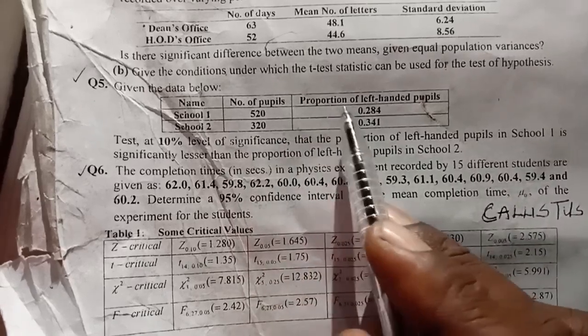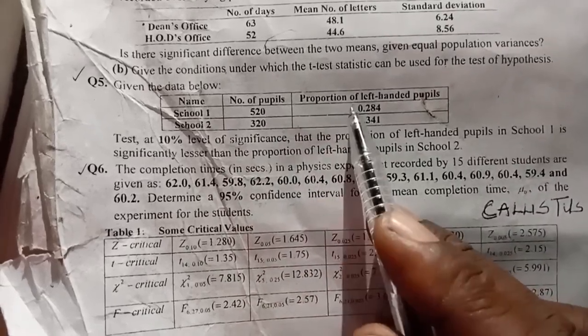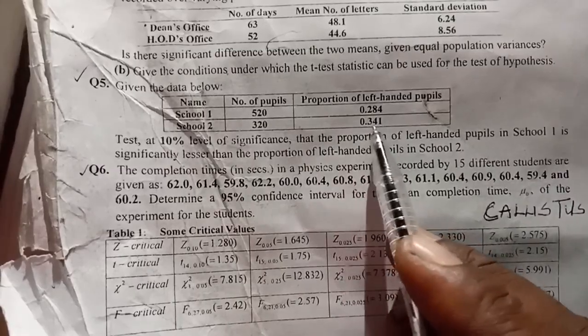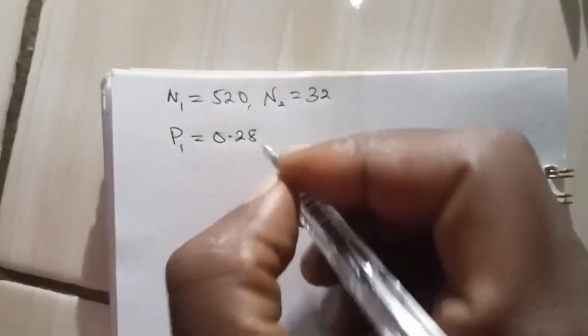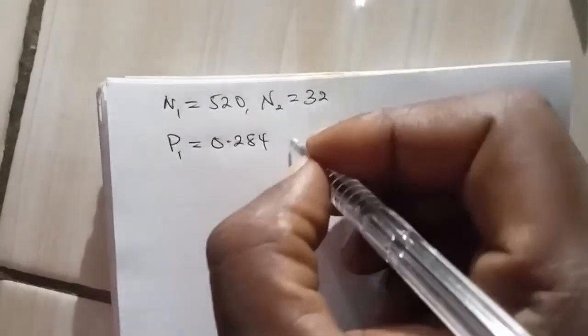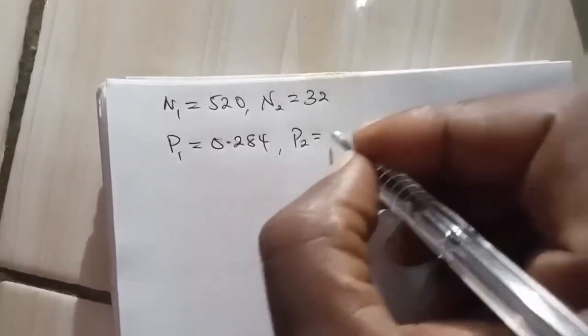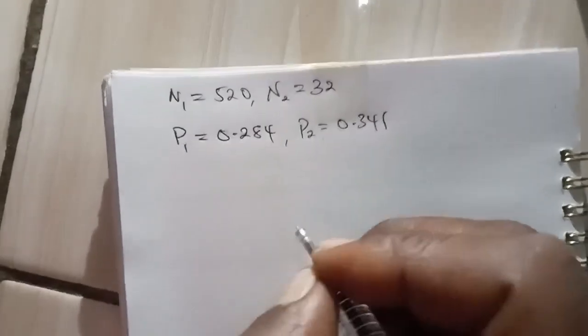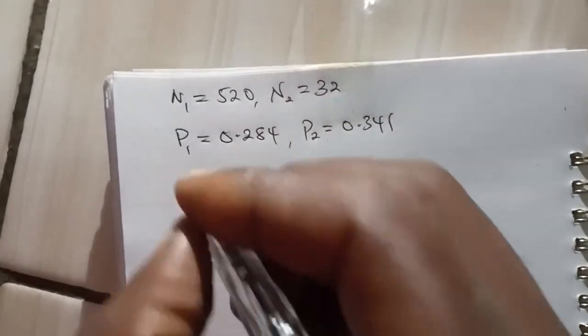The proportion of the first population is 0.284, then that of the second population is 0.341.